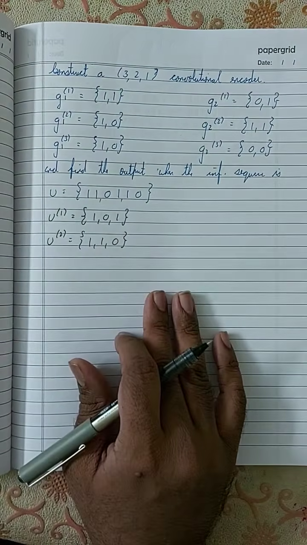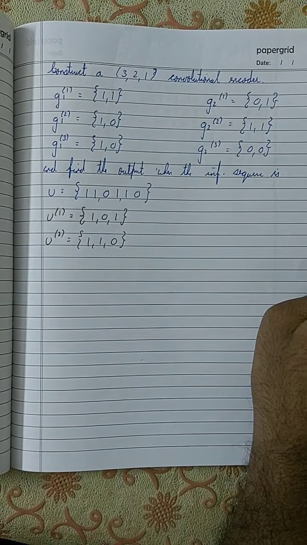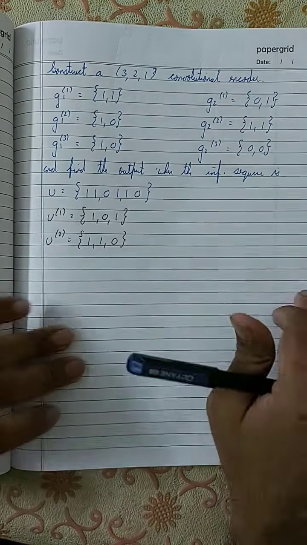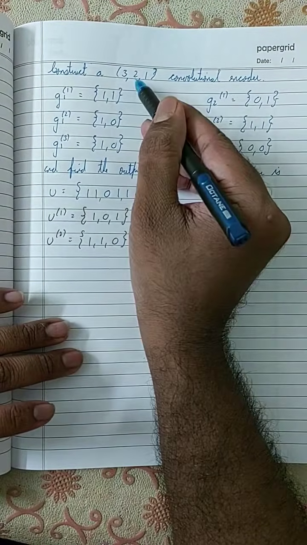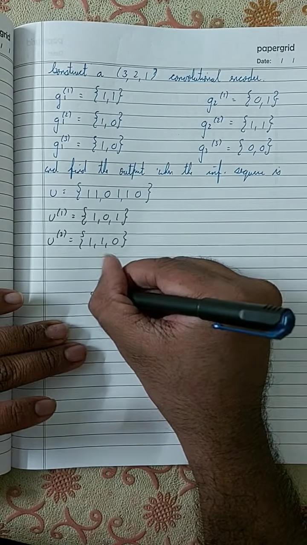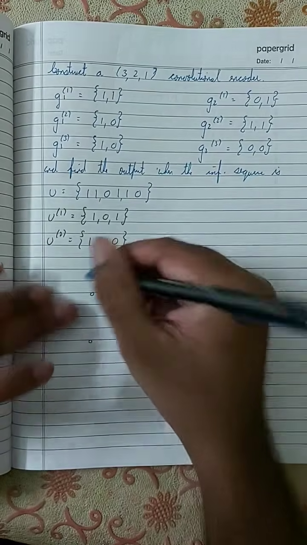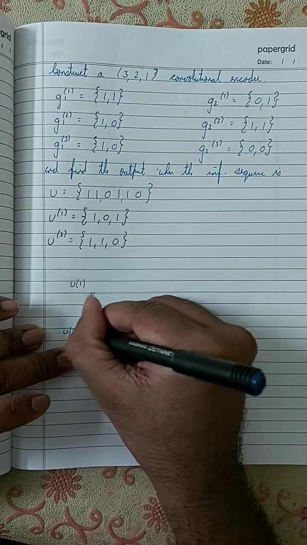Now enough of this, let's draw the encoder. Since the value of k is equal to 2, there are 2 inputs, so let me draw those 2 inputs over here and over here. This is U of 1 and this is U of 2.